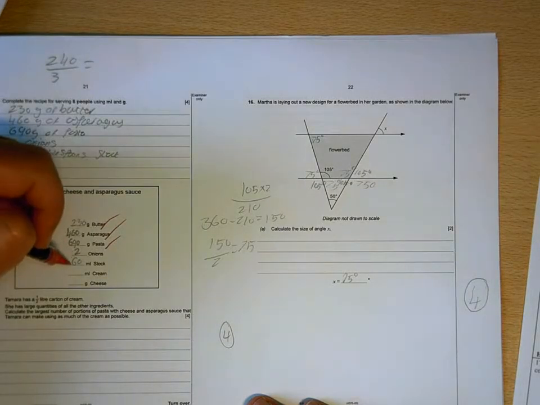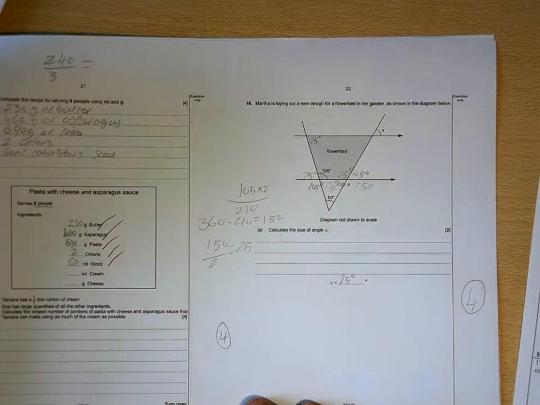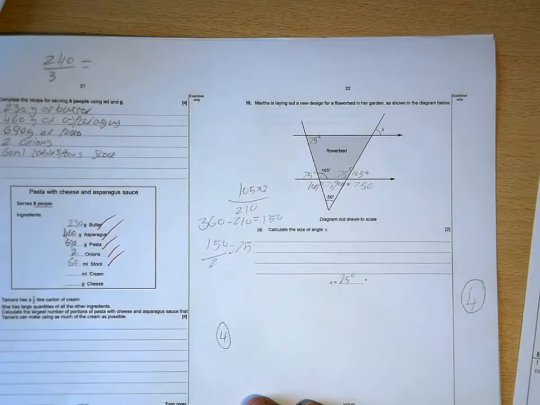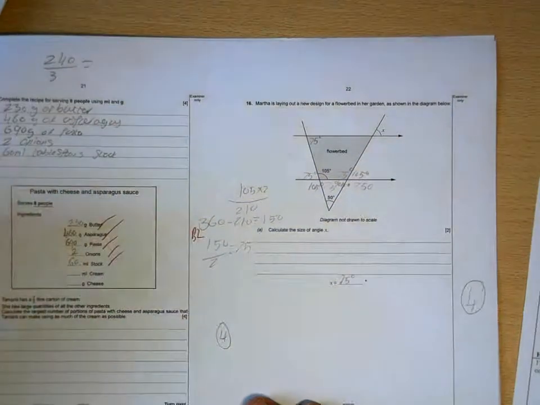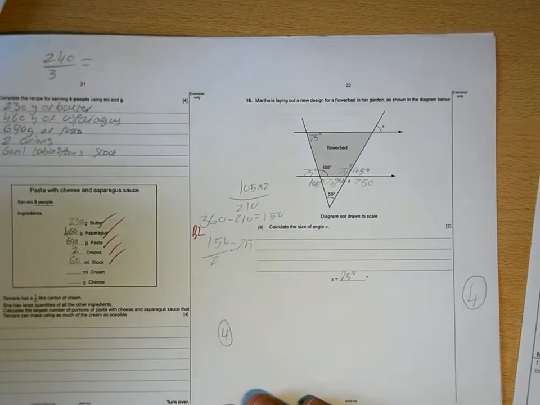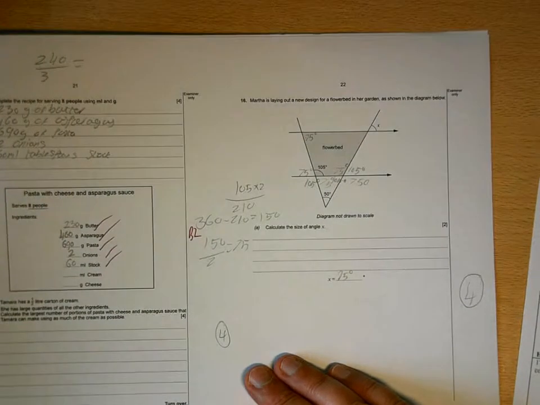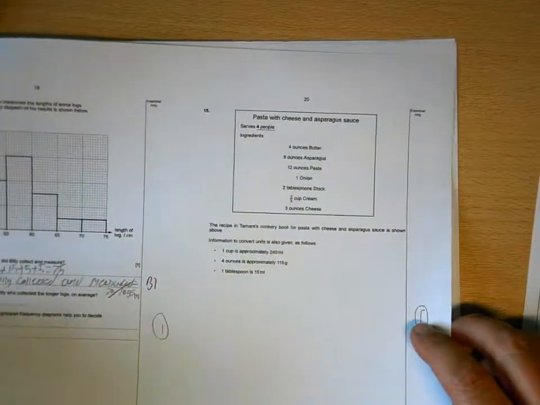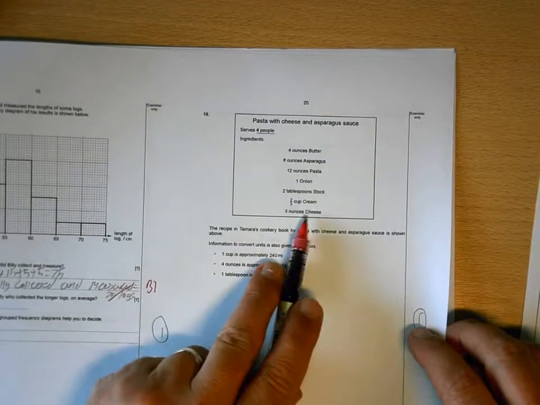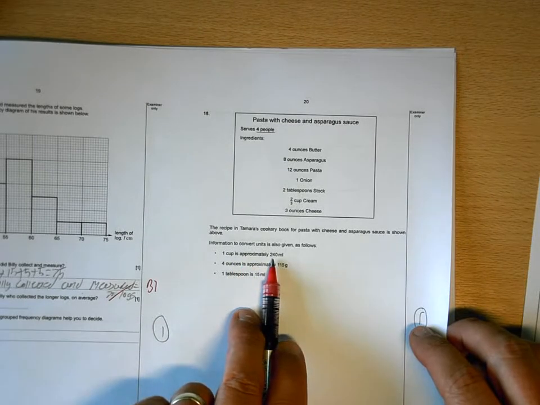2 onions and 60 ml of stock. Well done. So of the 4 that's available there, you have earned 2 for that. And then to get the cream and the cheese, you need to go back to this. 2/3 of a cup of cream. Well, 1 cup is approximately 240.